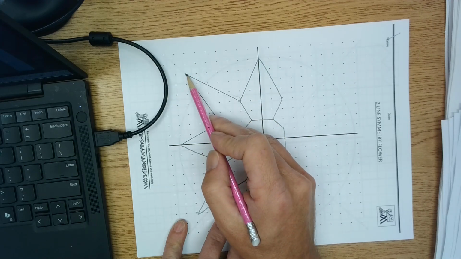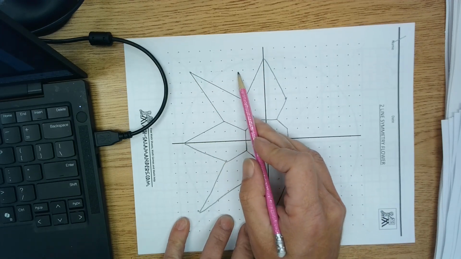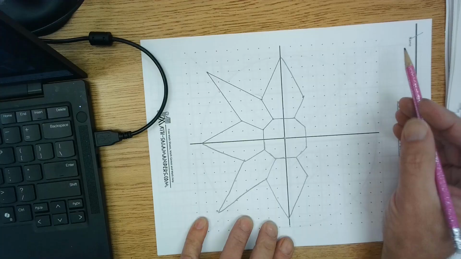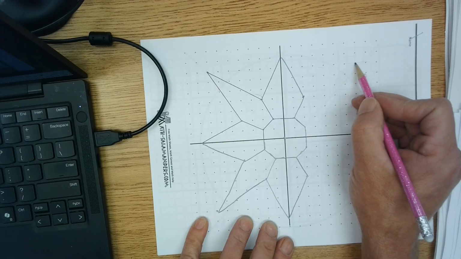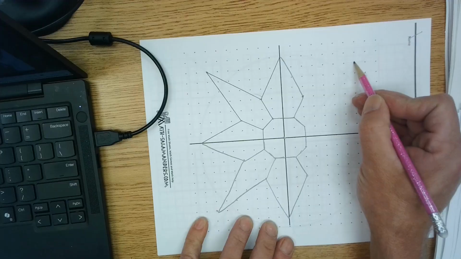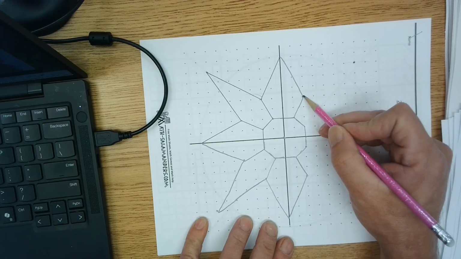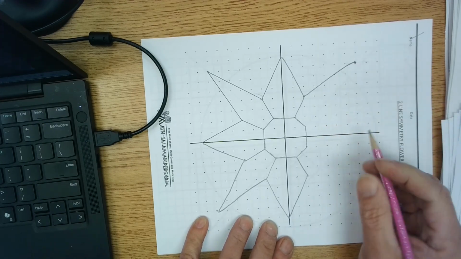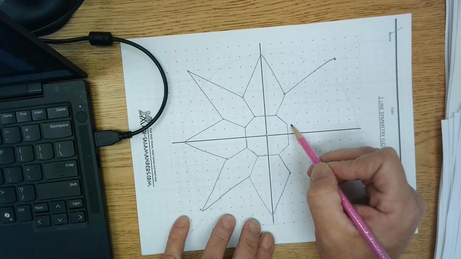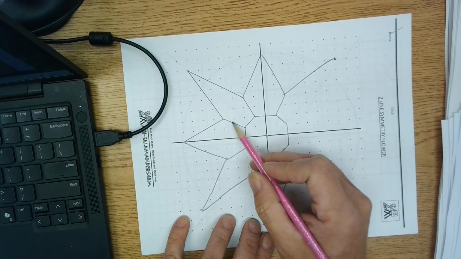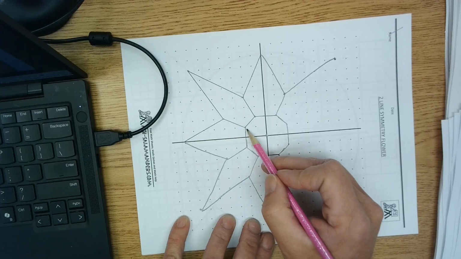So I know it's in this row. It's over 2 here and down 2 here. That's right there. So this line has to go to there. And then I'm actually going to look for this line next.